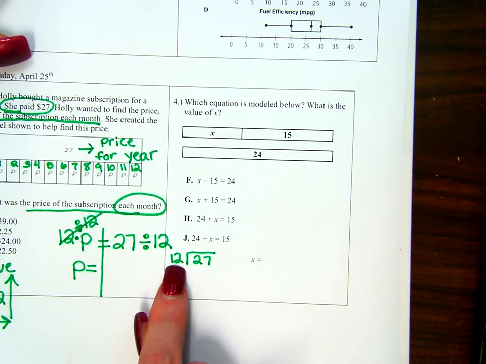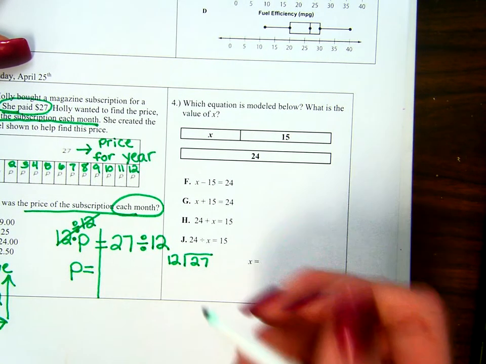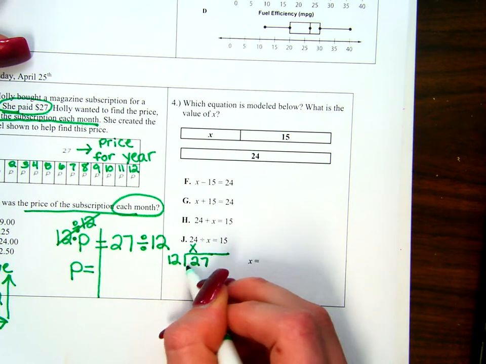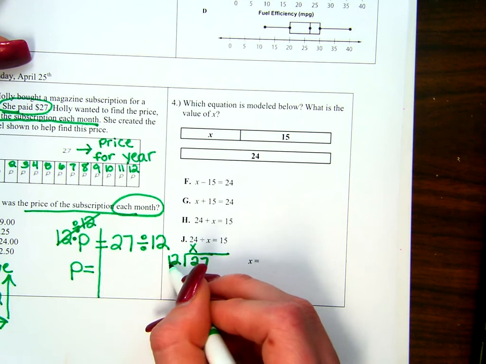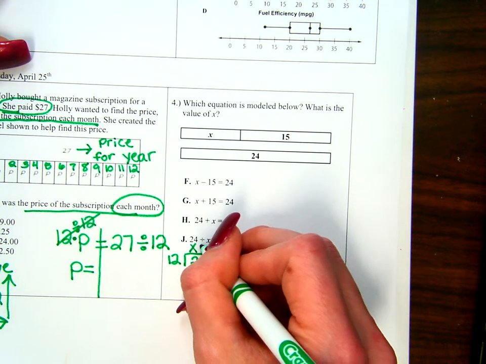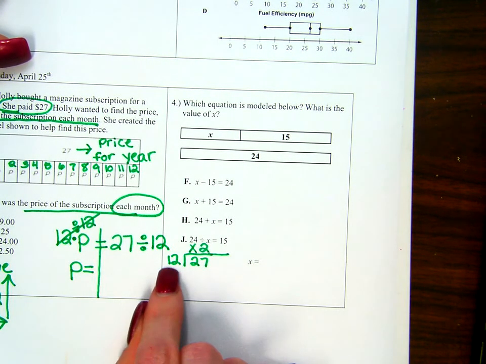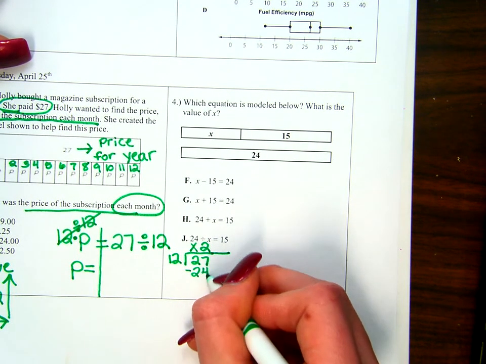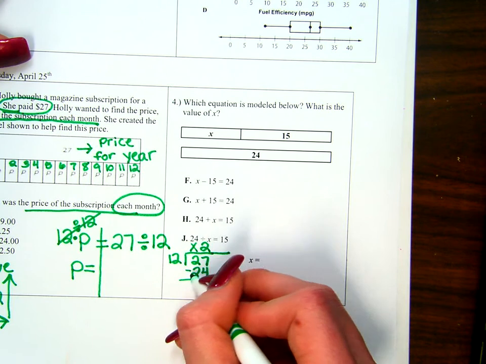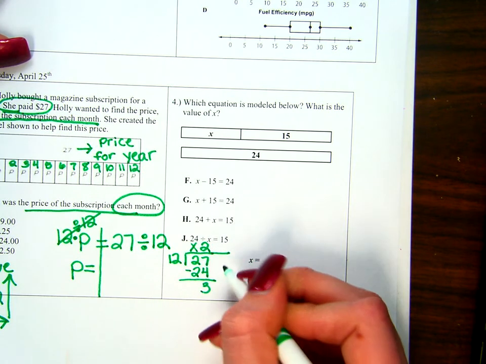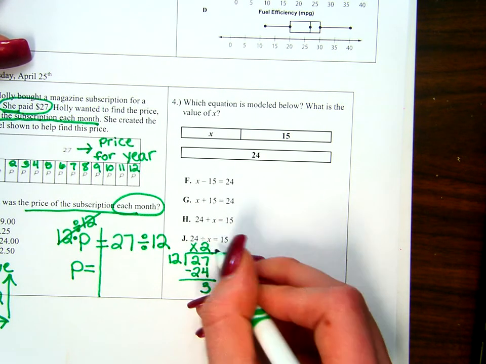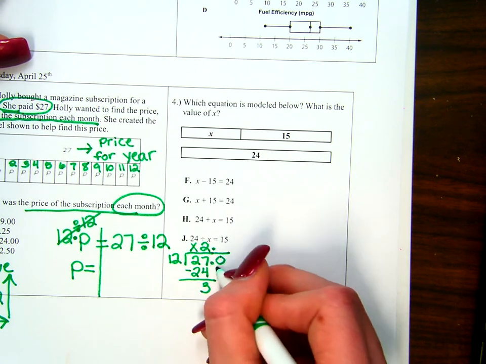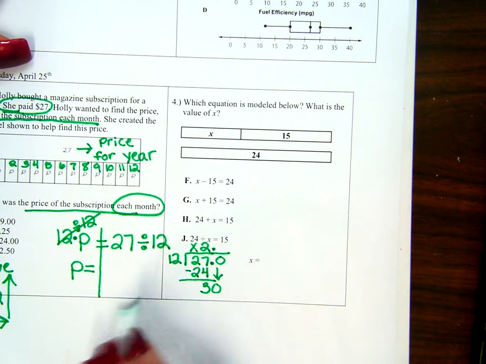And I'm going to ask myself, how many times does 12 go into 2? Well, it does not. So then I'm going to ask myself, how many times does 12 go into 27? Well, 12 goes into 27 only 2 times. So 12 times 2 is 24. So I'm going to write 24 underneath the 27 and subtract. And 27 minus 24 is 3. Well, I see that I'm not done yet. So to not change the value, I'm going to add a decimal, and then I'm going to add a 0, and drop that 0 down.